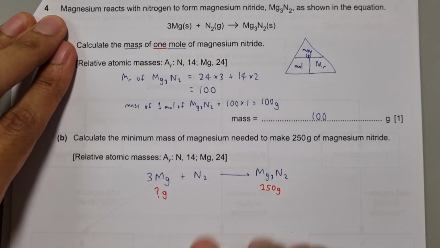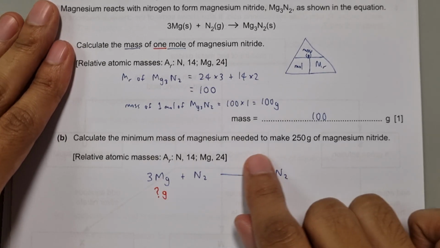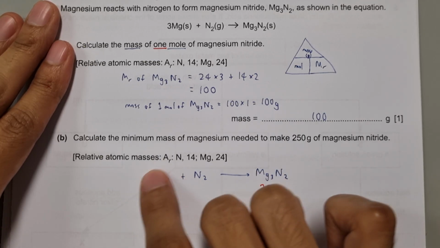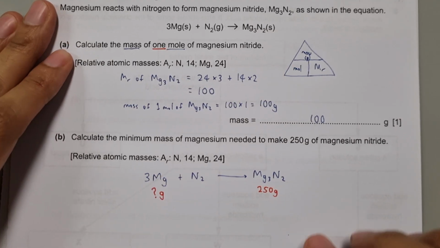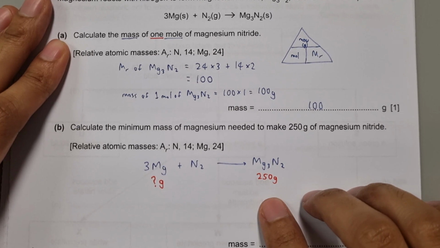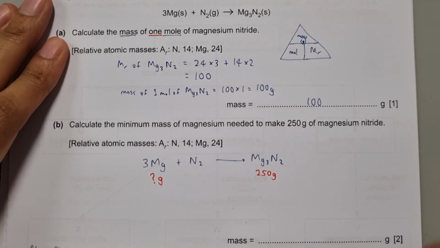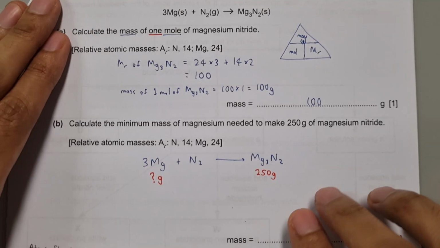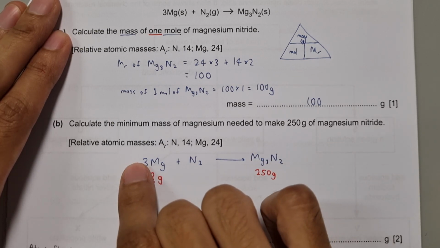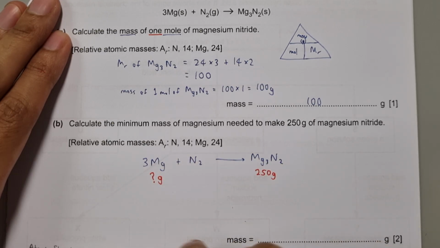The method I'm going to show is what I call the junction method. We have the starting point and the ending point, the destination. From any starting point, you always need to visit a certain junction before you can go to the ending point, and that junction is the mole. Whatever you are given, you need to convert to mole, because in a chemical equation, the coefficients refer to the mole ratio.